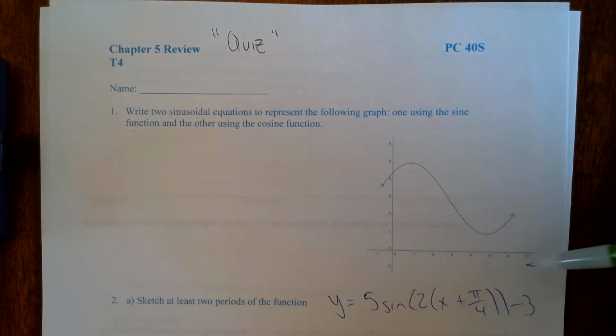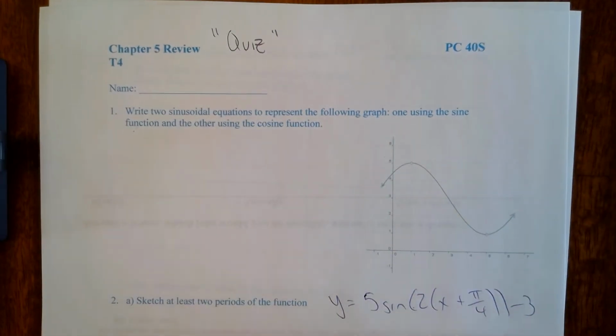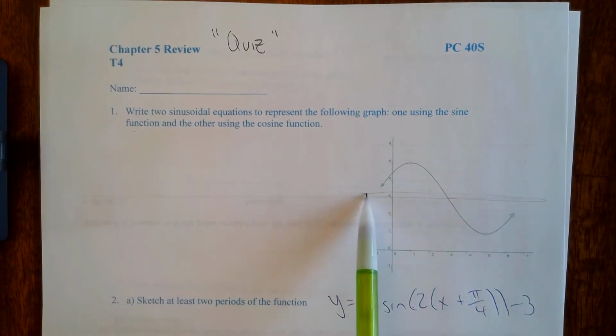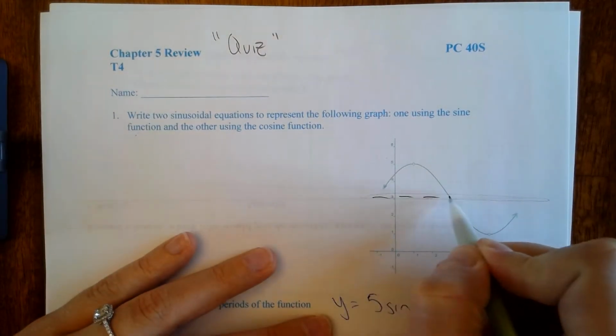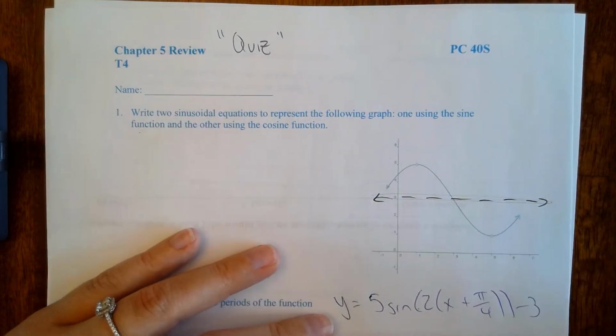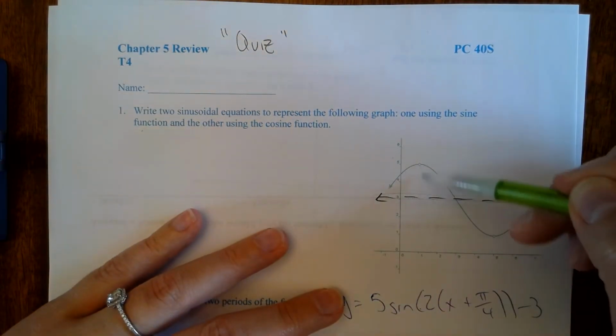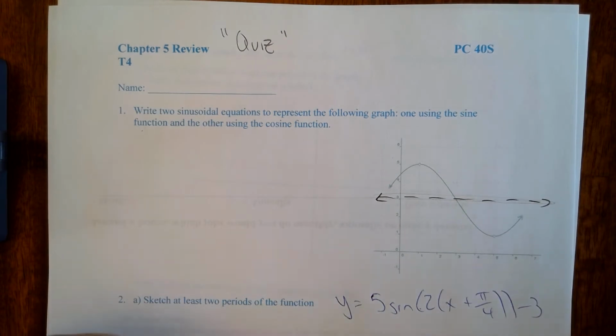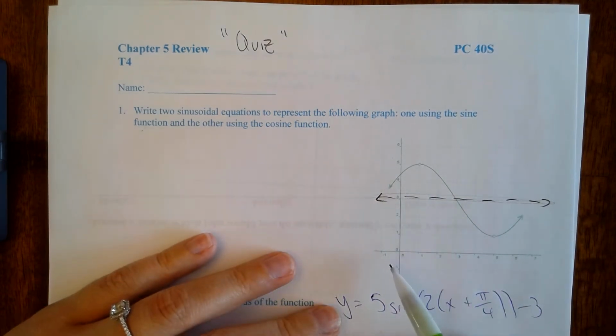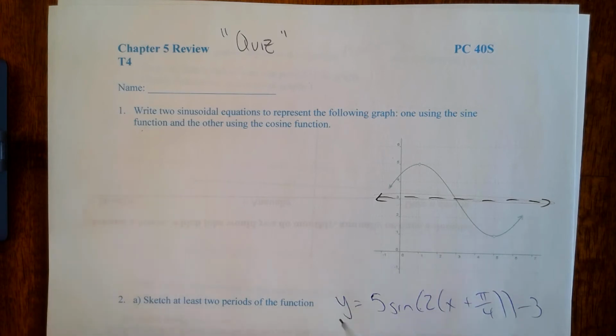Okay, let's make some observations right off the top. One is that I can really only see about half a period here. I don't get to see the full thing, maybe a little bit extra than half. I can see the midline, maybe I should put that in dotted lines because it's really not a part of what I'm talking about. And then I can see how tall it is, and that it's shifted a bit from a good starting point for a sine or cosine function.